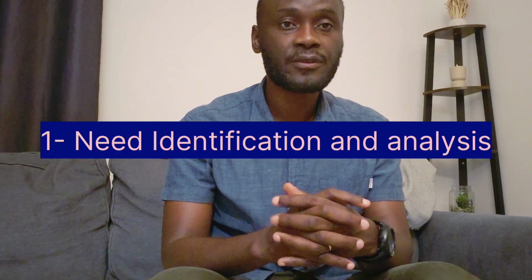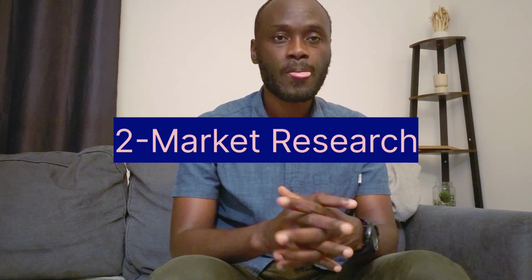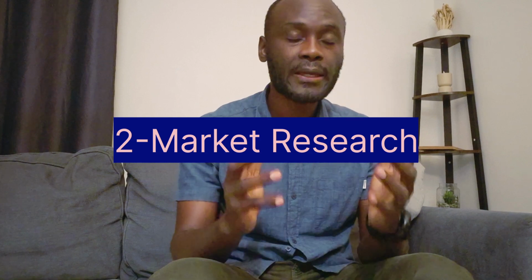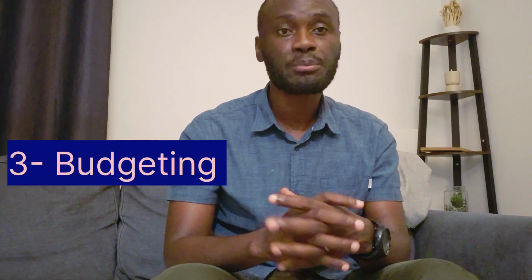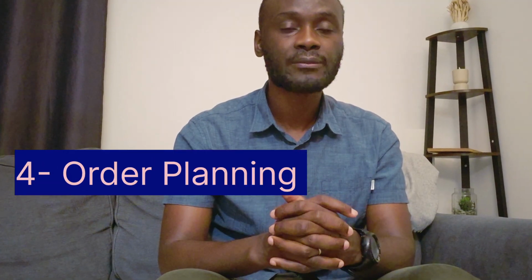Here are four components, or four core elements, of purchasing planning. One is need identification and need analysis. The second is market research, or market analysis. Third is budgeting. And fourth is order planning.